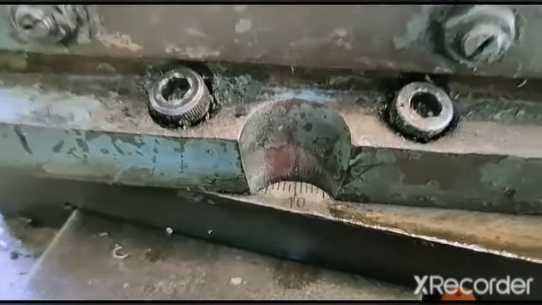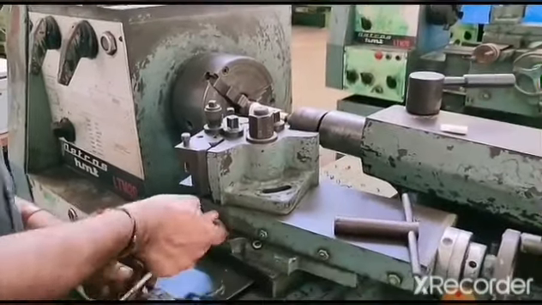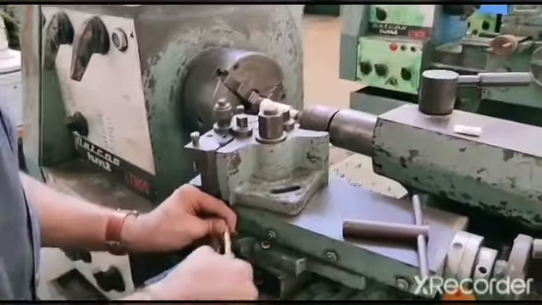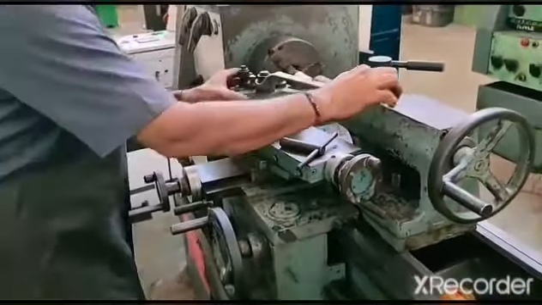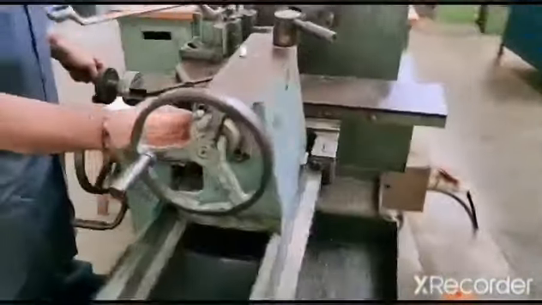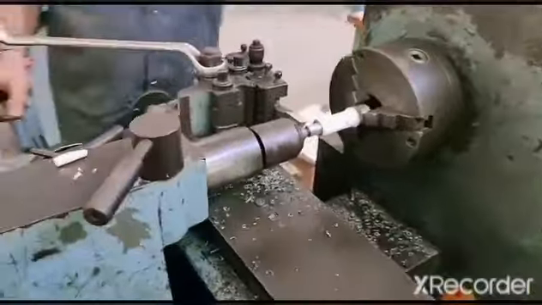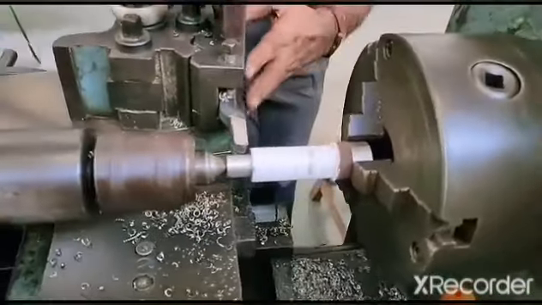So the taper is 10 degree. Tool setting.